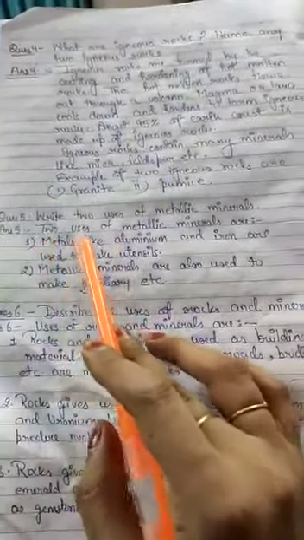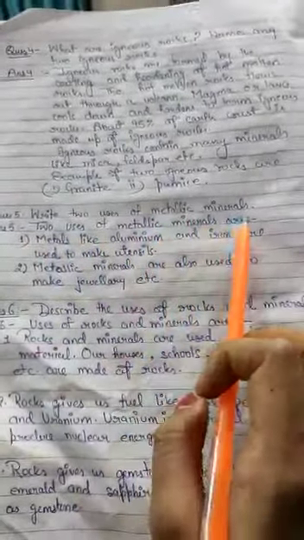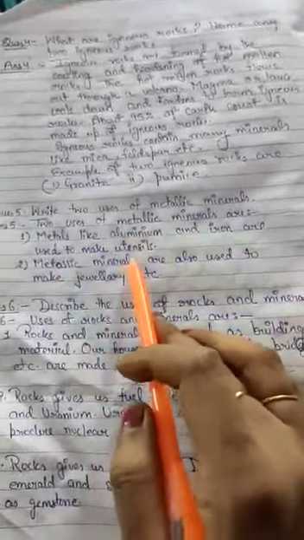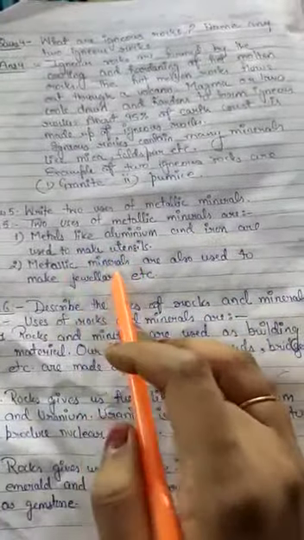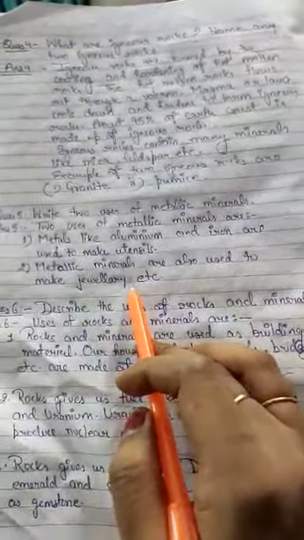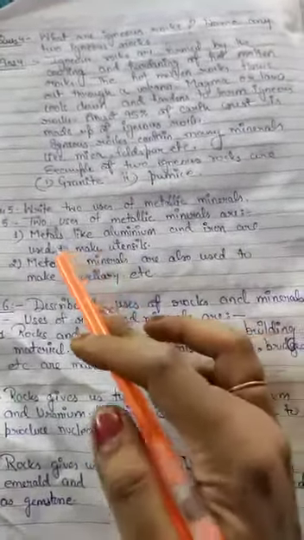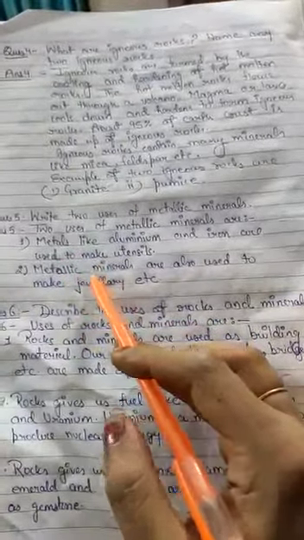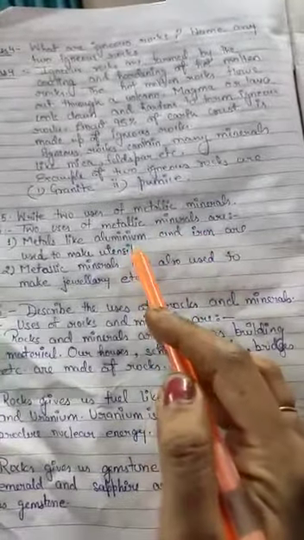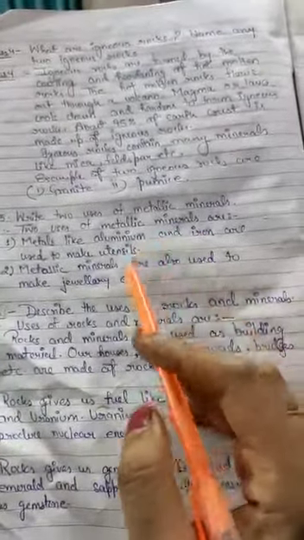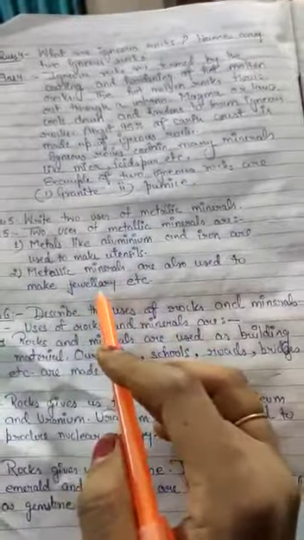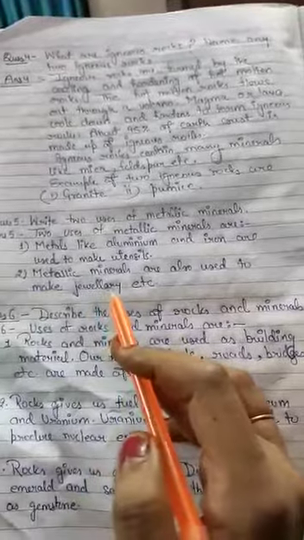Answer is 2 uses of metallic minerals are metals like aluminium and iron are used to make utensils. Metallic minerals are also used to make jewelry. So different metals are used for different purposes. Metals like aluminium and iron are used to make utensils. It is used in building material also. And metals like gold and silver are used to make jewelries. These you all know very well.